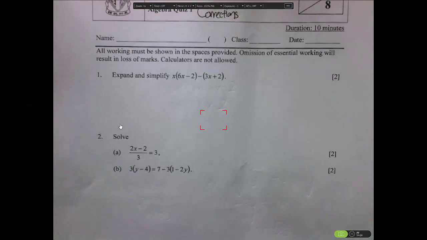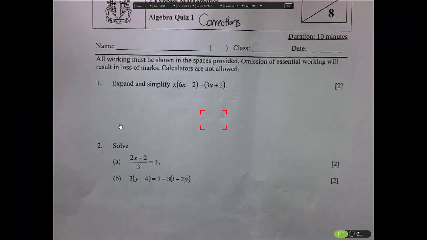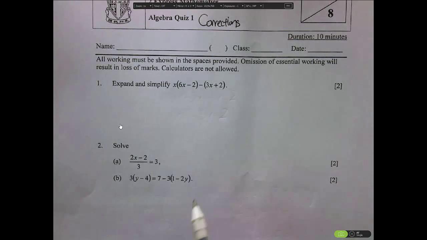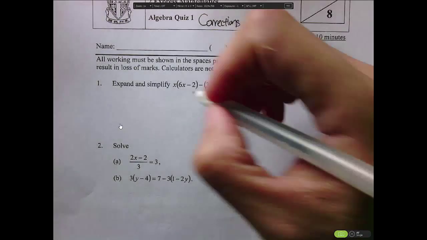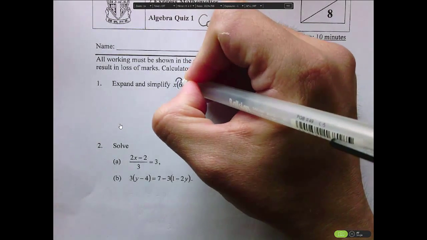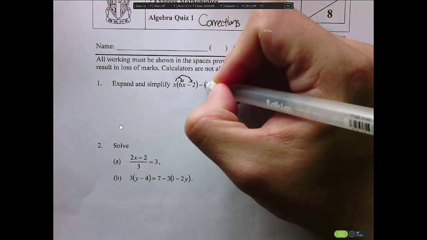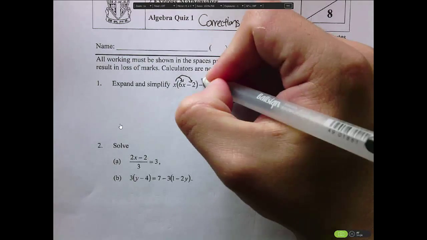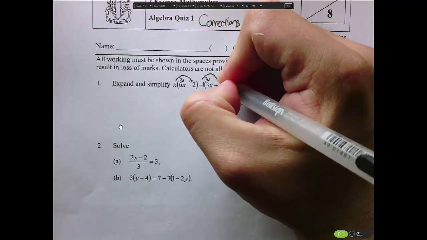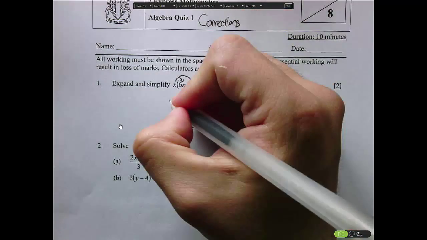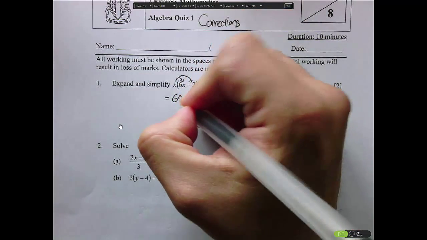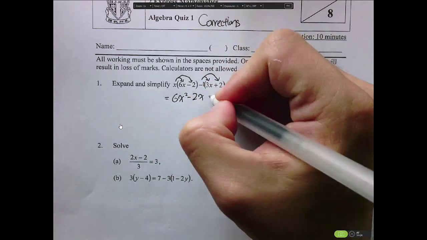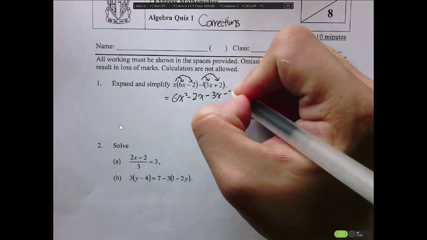Today we're going to do the corrections for the Algebra Quiz 1. Question 1, expand and simplify the expression you see here. First and foremost, we have to expand. Here is a negative sign, we take it as negative 1, and you multiply this in here, multiply this in here. So for this part, you get 6x squared minus 2x minus 3x minus 2.